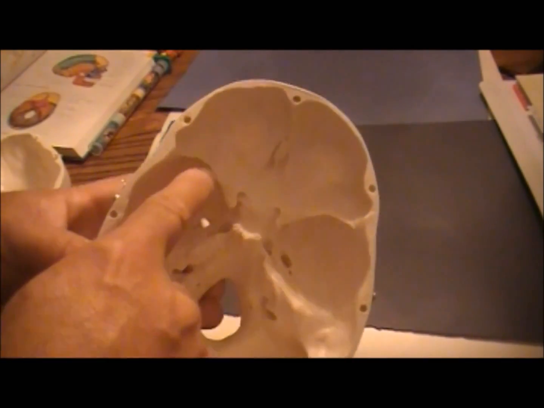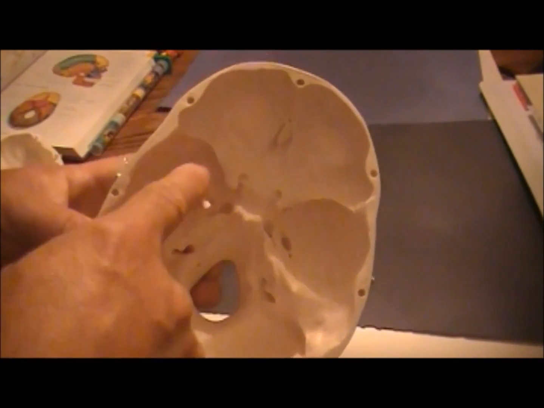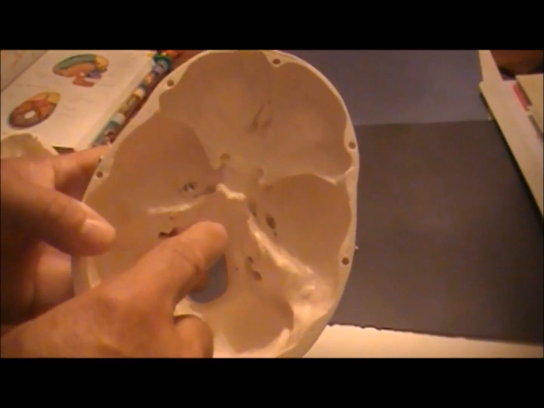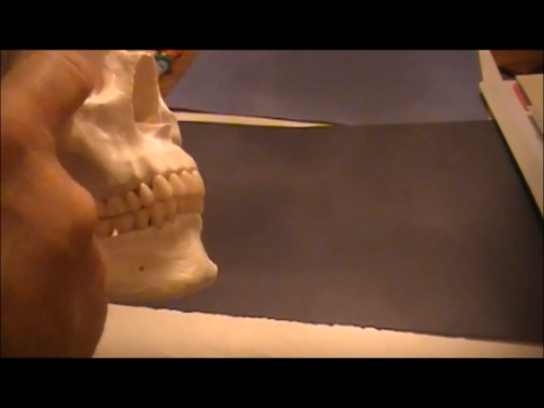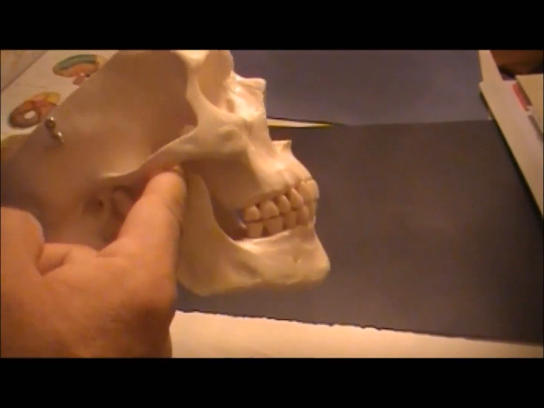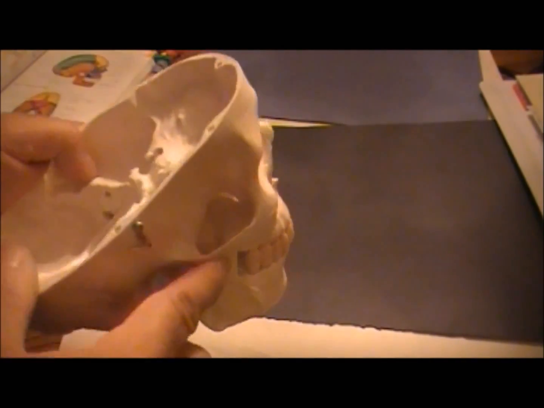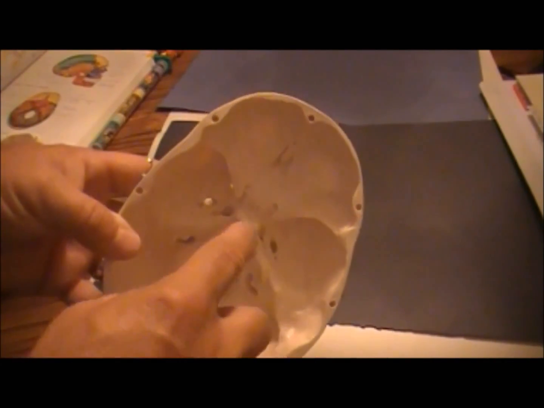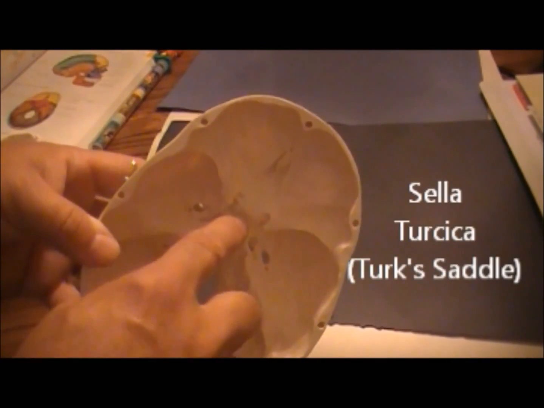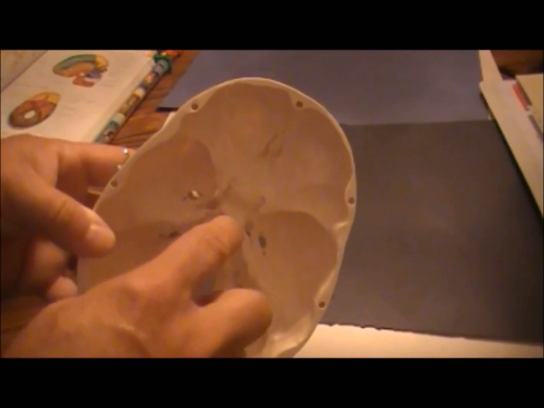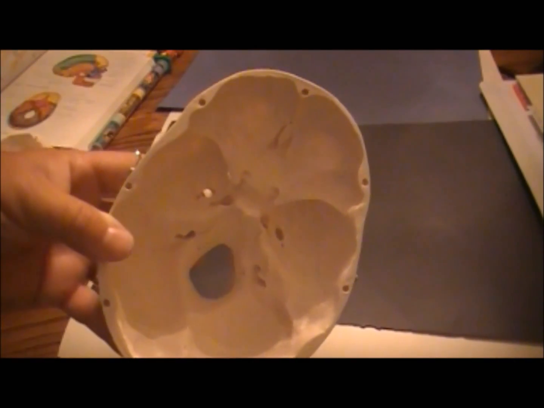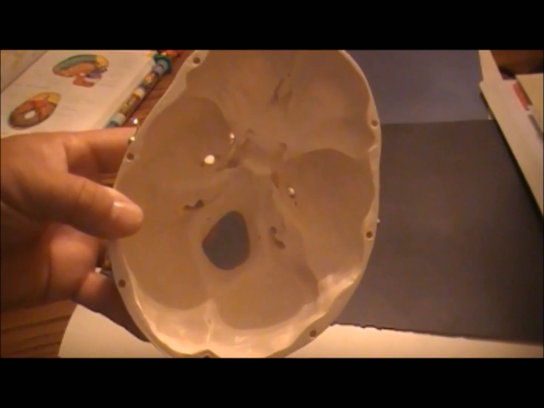Now the sphenoid bone is this one here that kind of looks like a moth or a bat, right through here. Okay, and again, this is going to make up the lateral walls of the eye orbit and part of the lowest part of the skull. Now, in the sphenoid bone, you have this little part here called the sella turcica. This part is where the pituitary gland rests, so it's well protected because that is considered the master gland, which we'll study more when we do the endocrine glands.